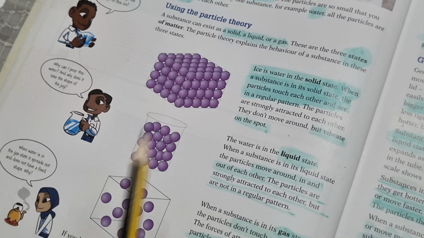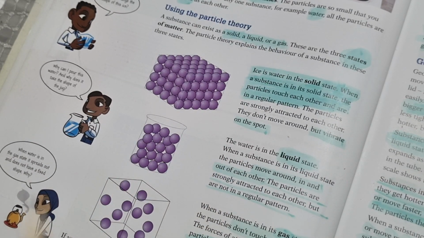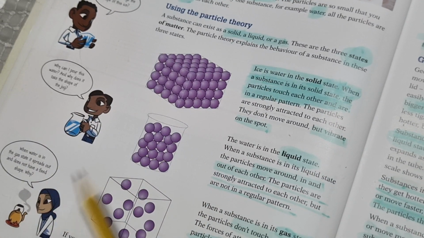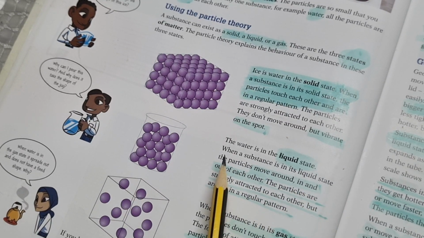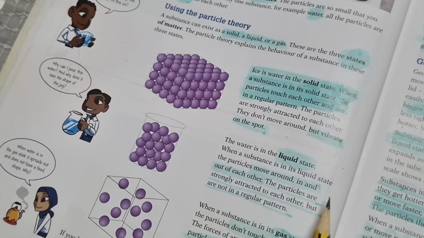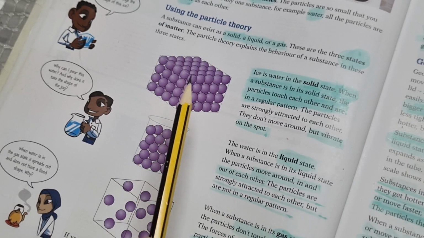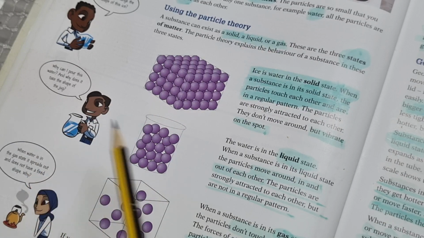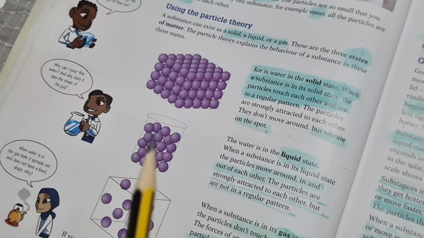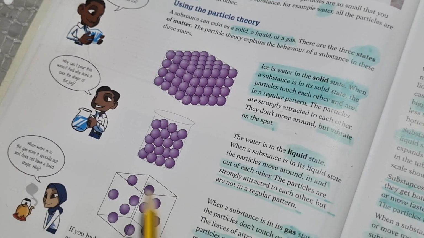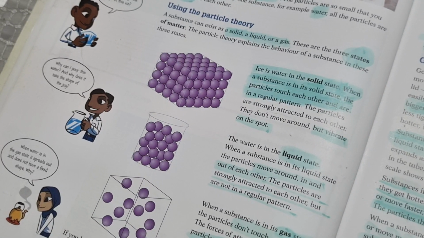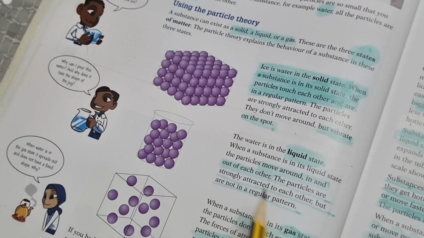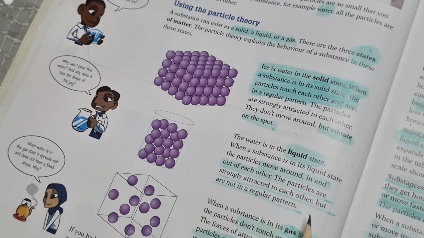Second, we have the liquid state, such as water or anything that you can drink, like a liquid structure. When a substance is in a liquid state, the particles move around and past each other. So in the solid, we just see that they cannot move or do anything. They just vibrate in the same spot. But in the liquid, they can move past each other.